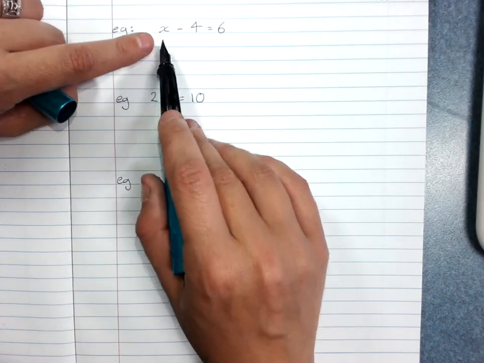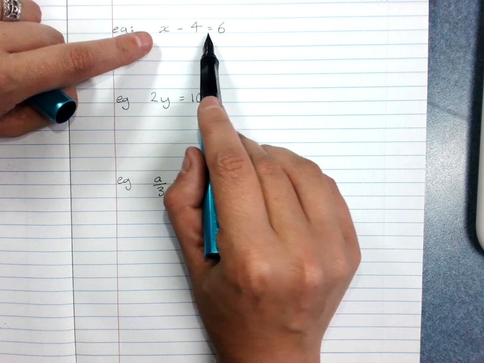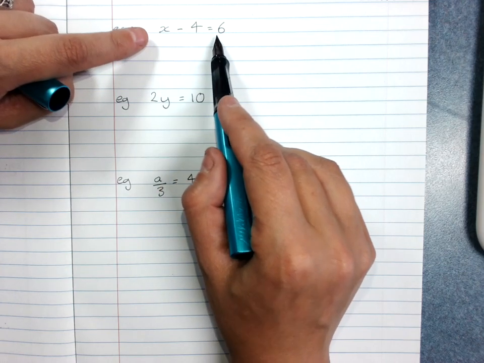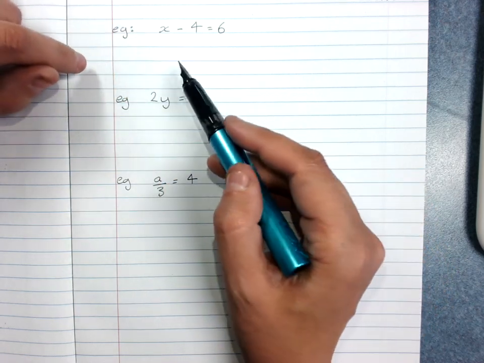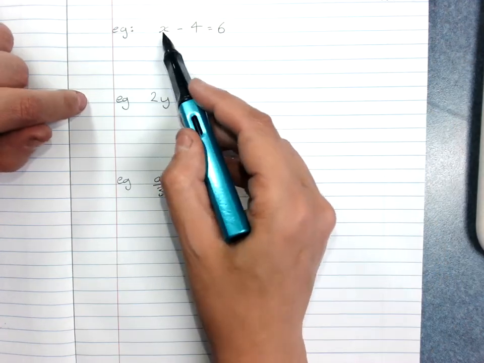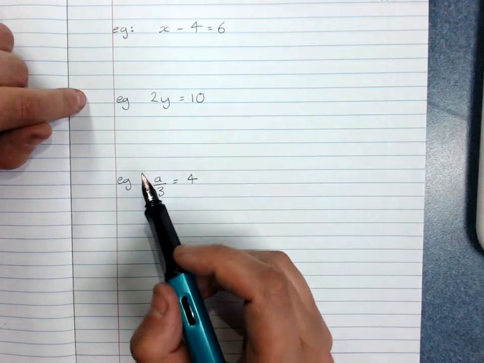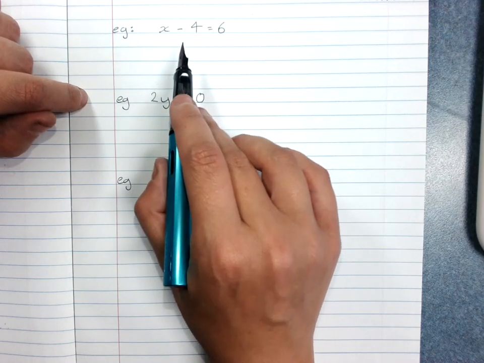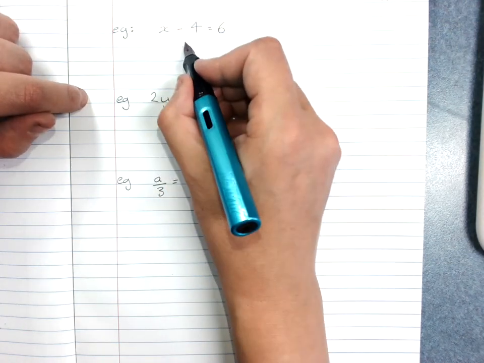I had X, I took away 4 and I got 6. So what minus 4 is 6? It's going to be 10. But to do our working accurately, what was done to X? 4 was taken away from it. I've got to do the opposite of taking away 4 to both sides.